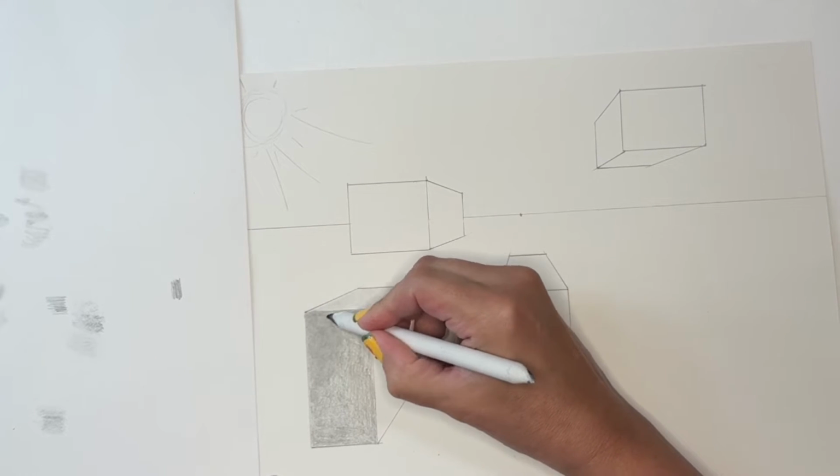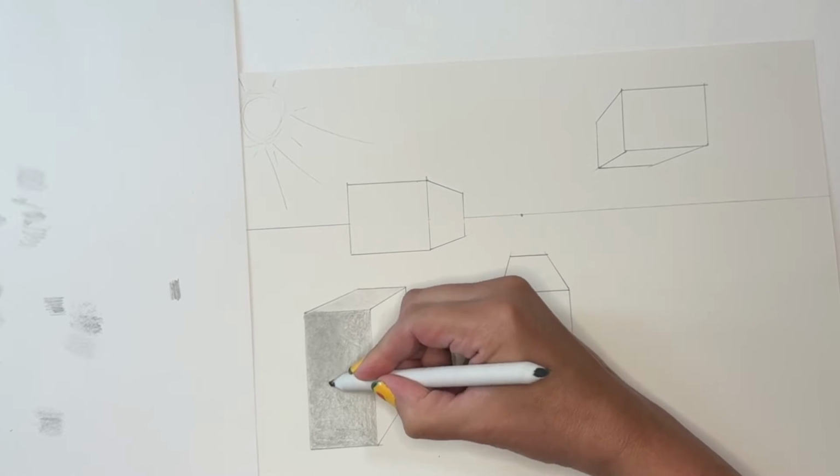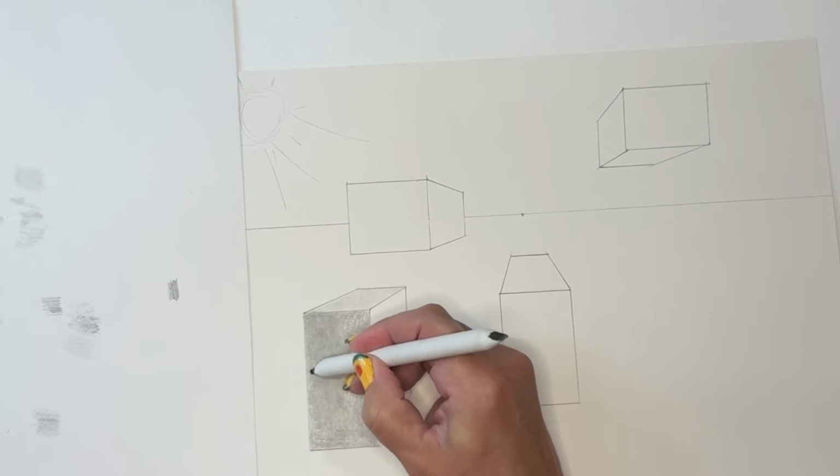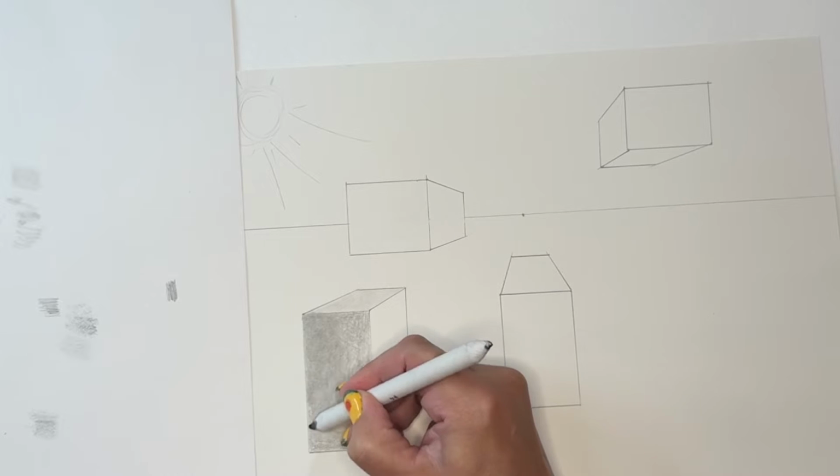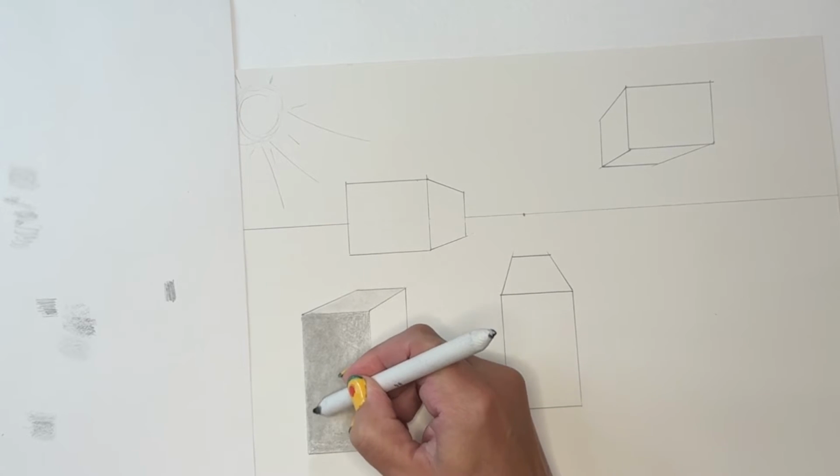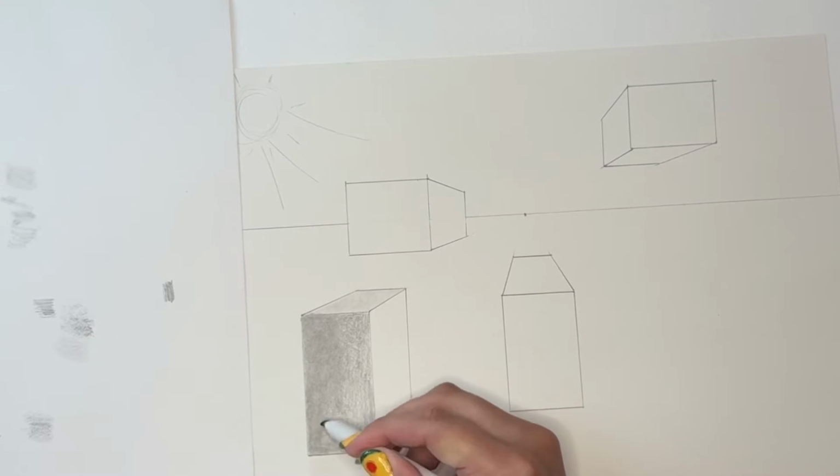If the box was textured and you wanted to show that, that's when you would use different types of marks, let some line work show through. But right now we're just going to focus on trying to get things smooth.